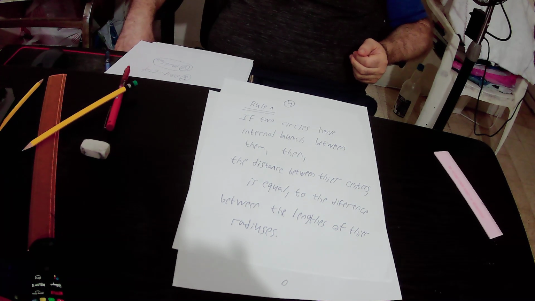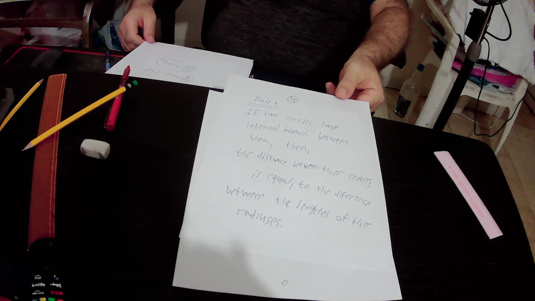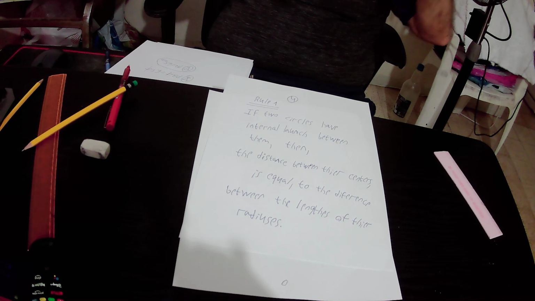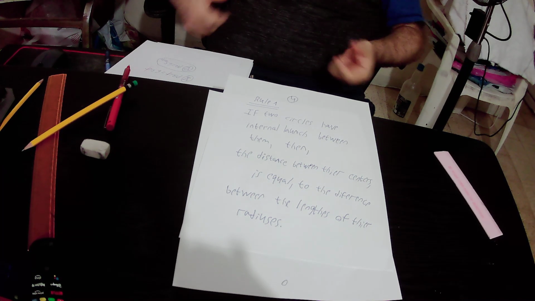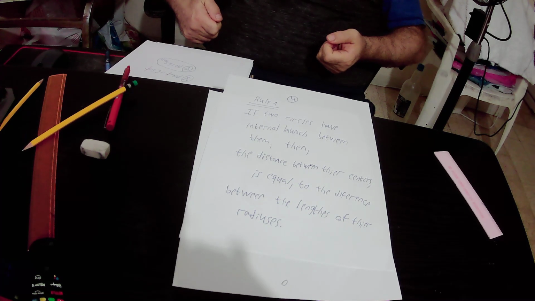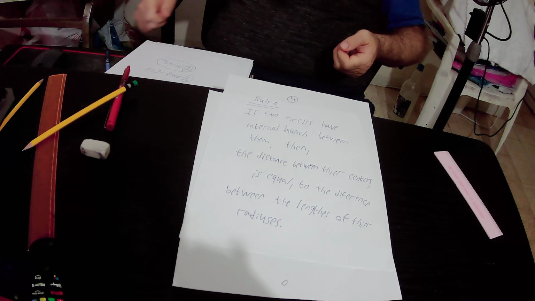According to rule number 1, if two circles have internal tangency between them, then the distance between their centers is equal to the difference between the lengths of their radiuses.